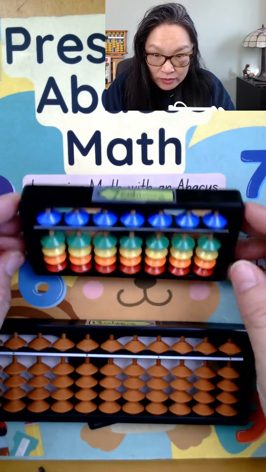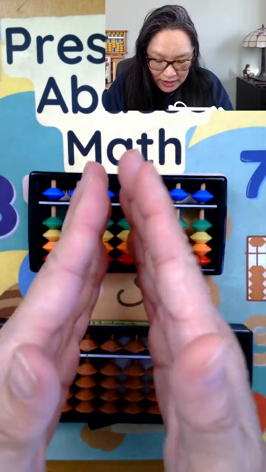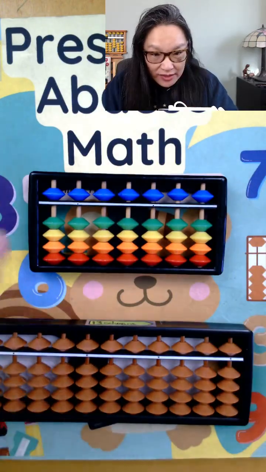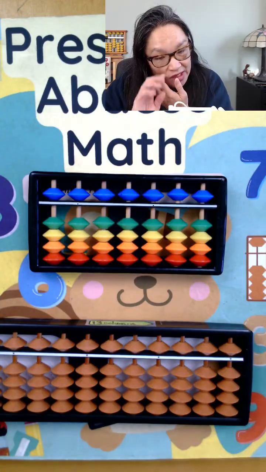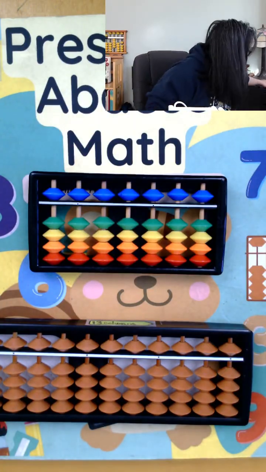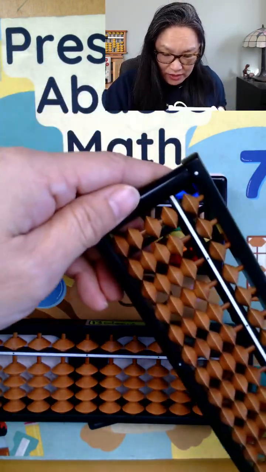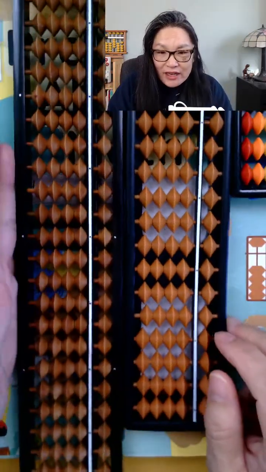This is only 7 columns, but it gets a little overwhelming, and I think the colors get a little bit much when you start getting into bigger numbers, because when you get to the bigger numbers, the 27 column is really long. This one's 23, and this one's super long. Is 27 good for beginners?